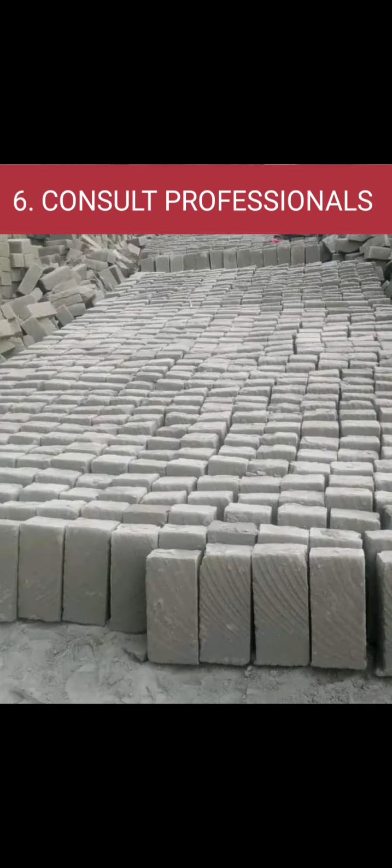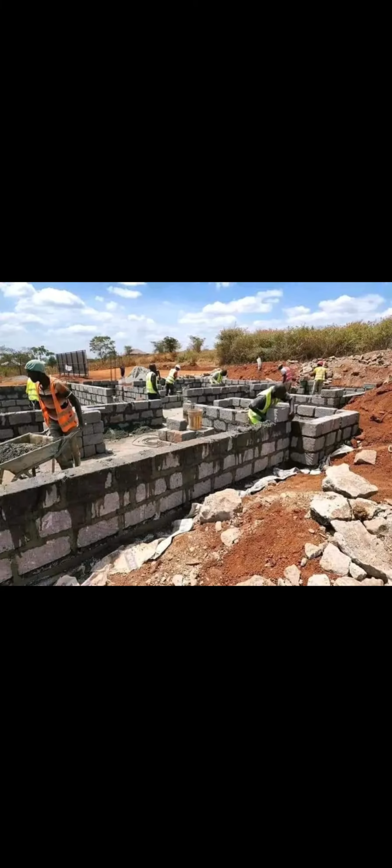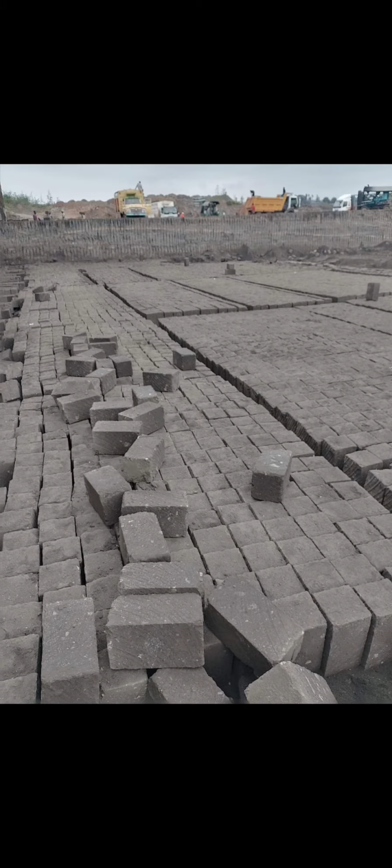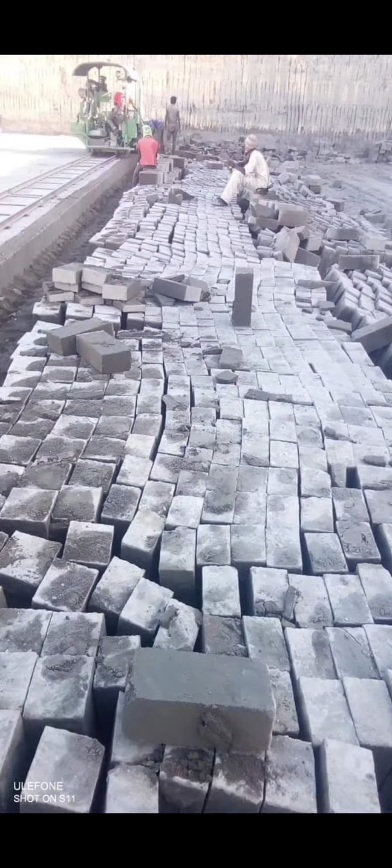And finally, number 6, consult professionals. For precise estimates, it's advisable to consult with a local contractor or engineer who can assess your specific requirements and provide accurate calculations based on local building practices and stone sizes. By following these steps and consulting with professionals, you can estimate the number of machine cut stones needed for your house construction in Kenya more accurately.